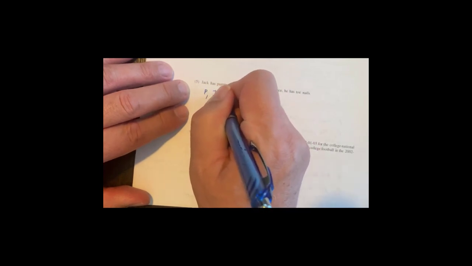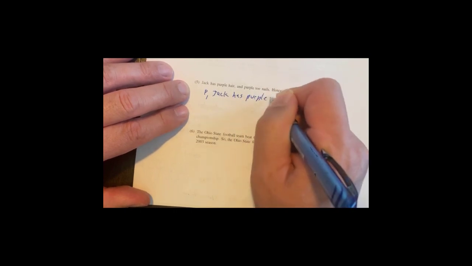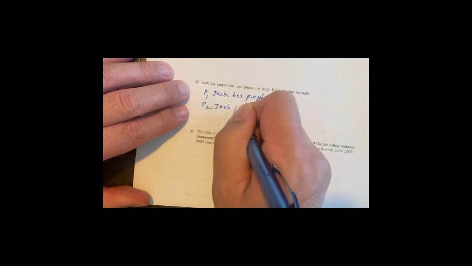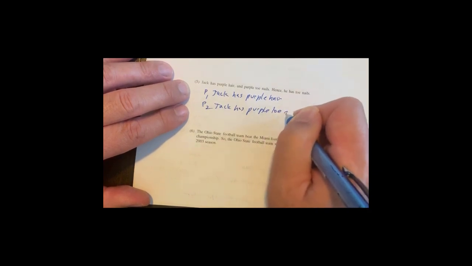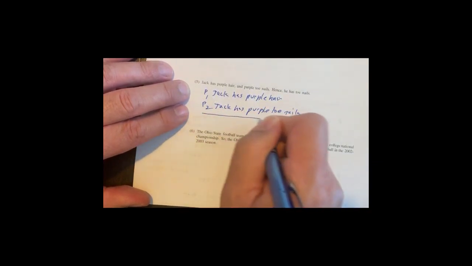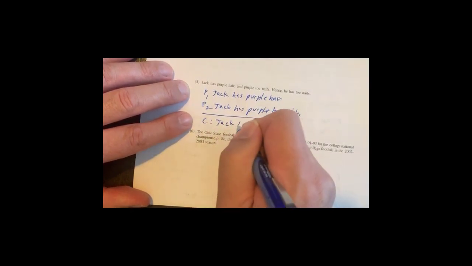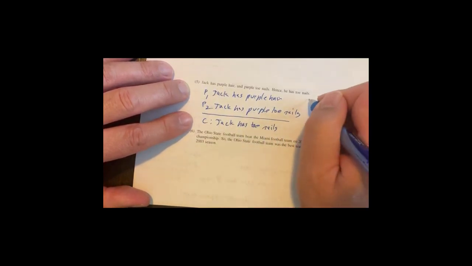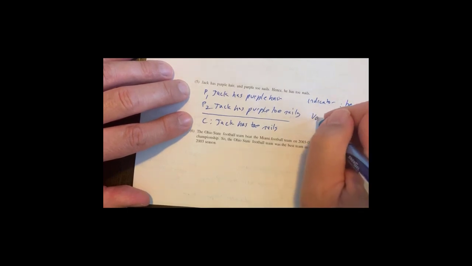P1, Jack has purple hair. P2, Jack has purple toenails. Conclusion, Jack has toenails. Indicator, hence, it's valid.